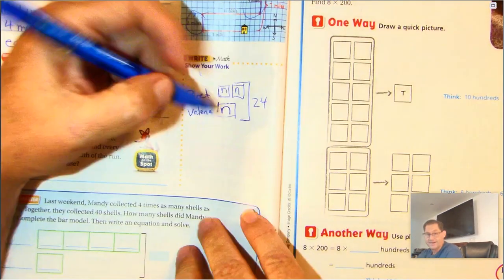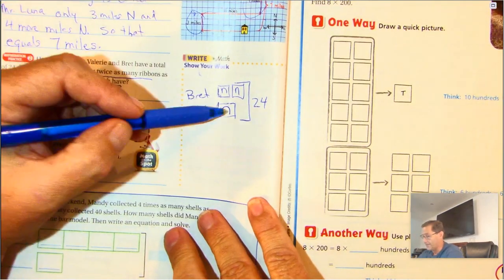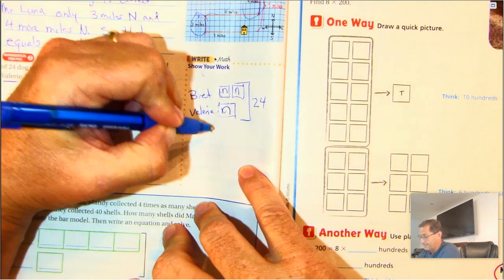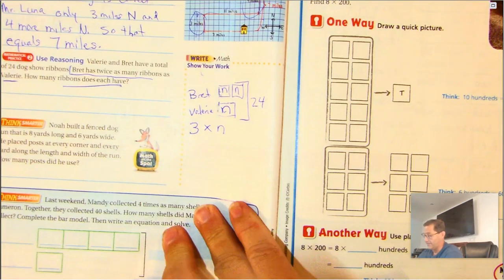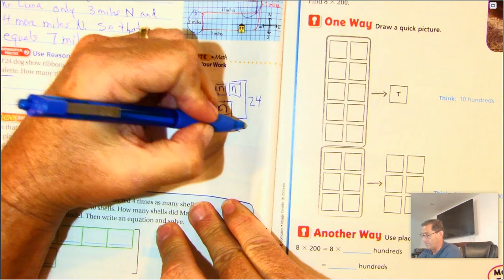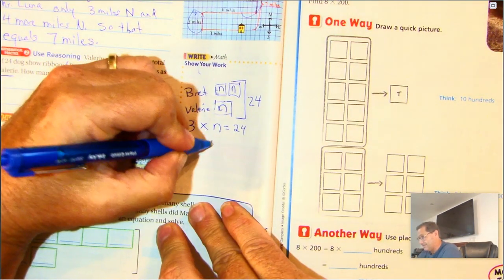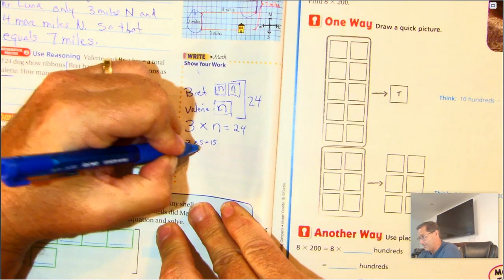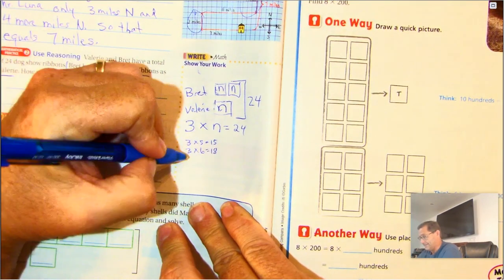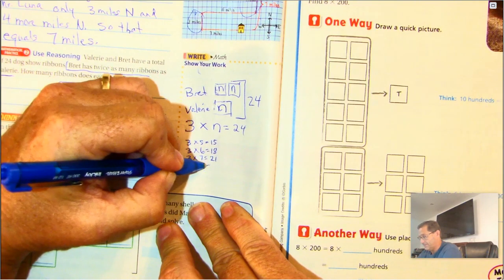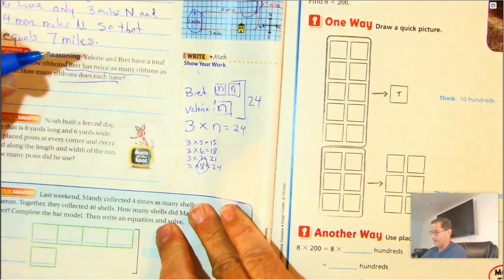Okay, so now we can write an equation to solve this. There are 3 different parts. So 3 times whatever the n number is will give us 24. Well, I know 3 times 5 is 15. And 3 times 6 is 18. 3 times 7 is 21. And 3 times 8 is 24. So 8.